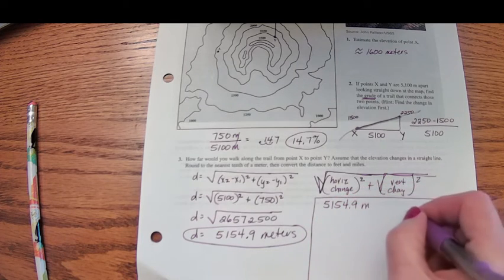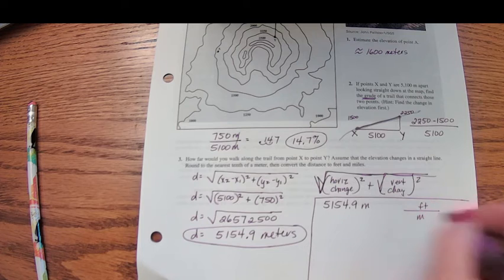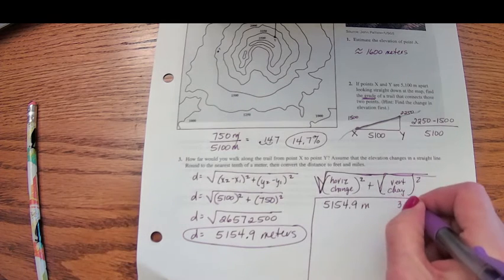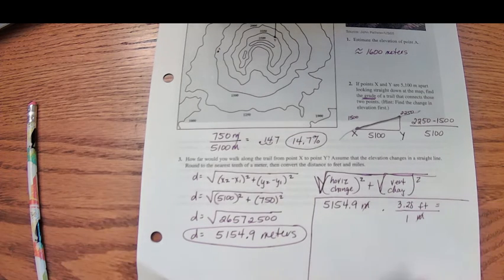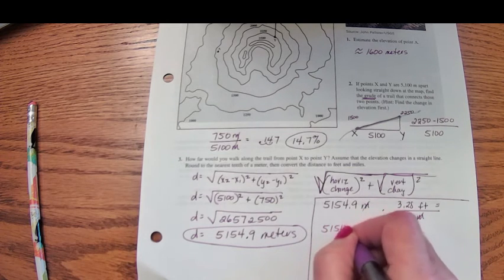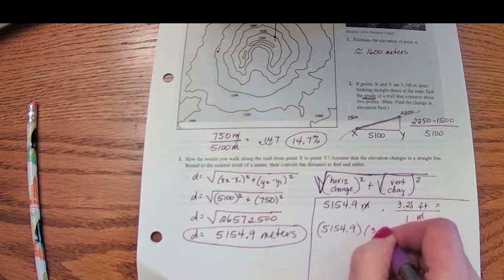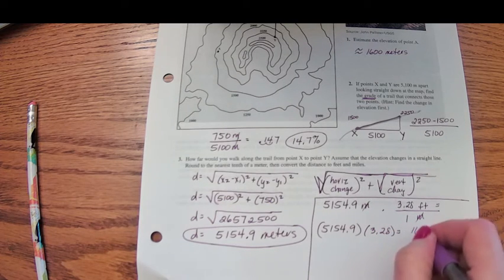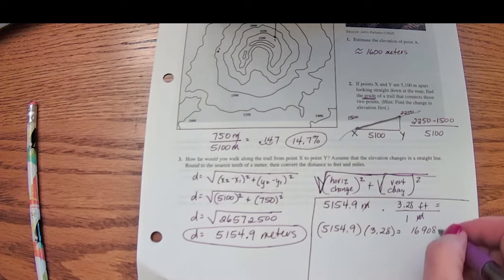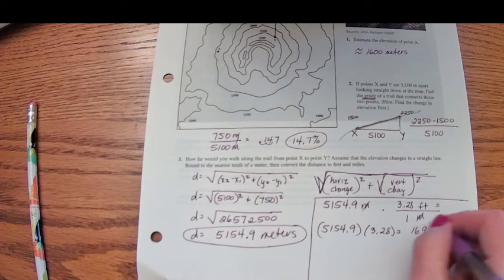5,154.9 meters. All right, so we're going to need a fraction that equals 1 that has feet in the numerator and meters in the denominator. 3.28 feet equals 1 meter. So they cancel. So when you multiply across, 5,154.9 times 3.28 is going to give you 16,908.1 feet.